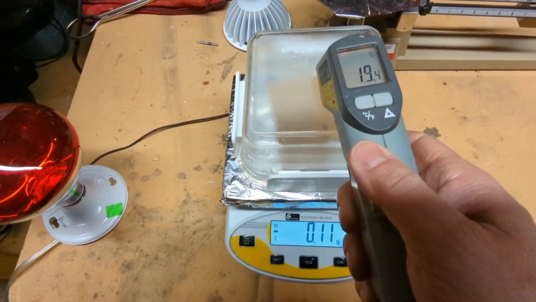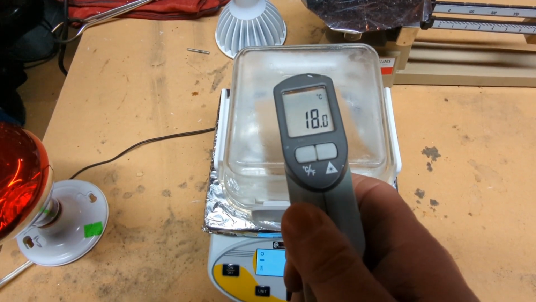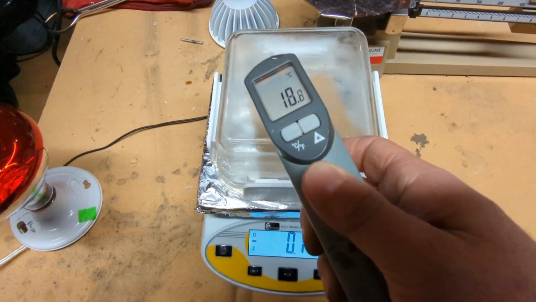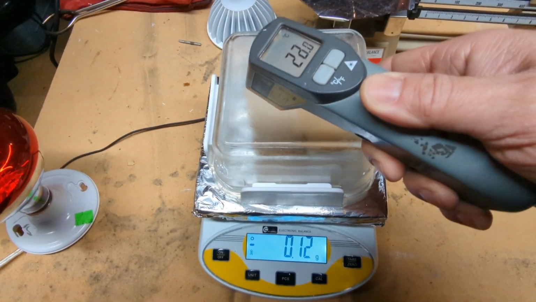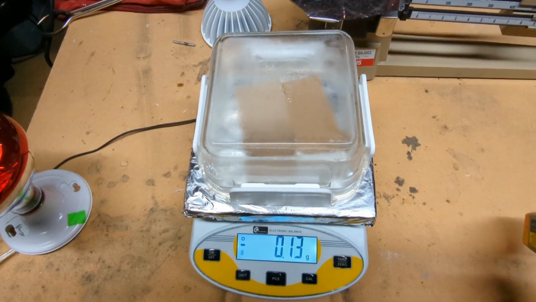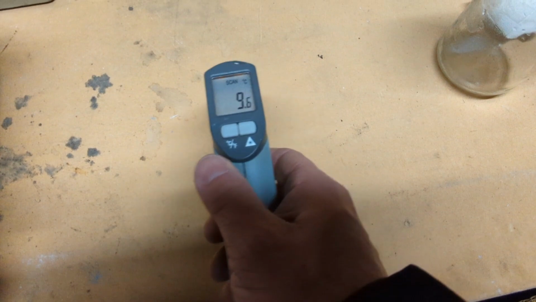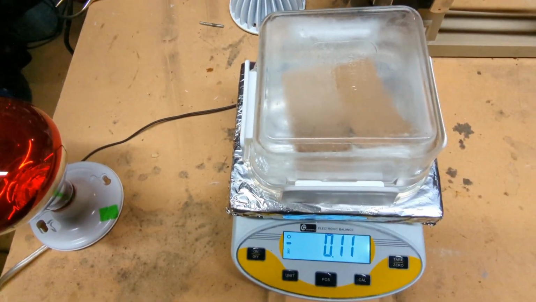And now you'll see here, actually it's not that warm. It's reading 18 degrees Celsius, 20 degrees Celsius, give or take a couple of degrees. So it's not getting that hot. It's not like 80 degrees. So the background surface temperatures are about 10 degrees.